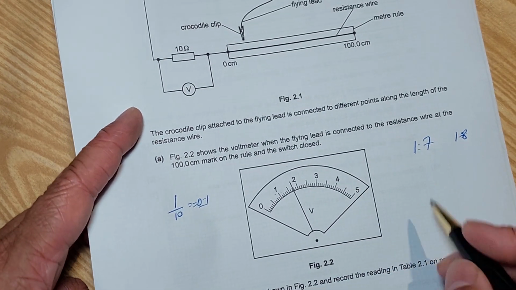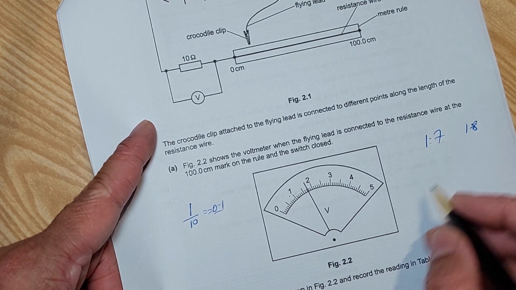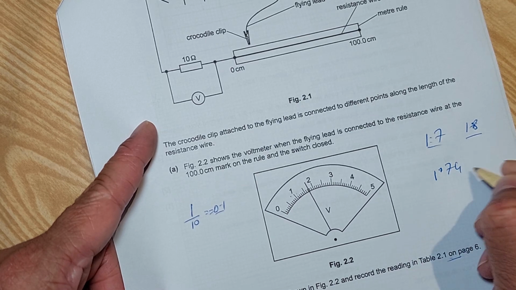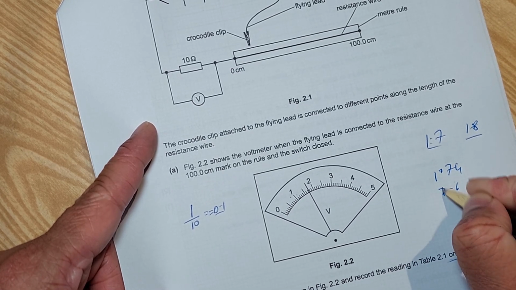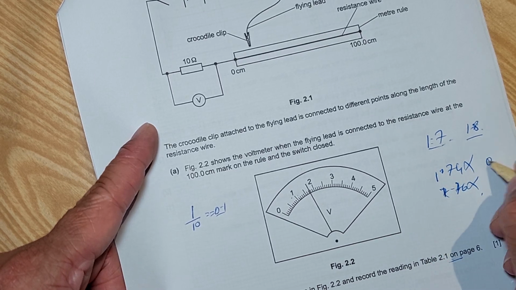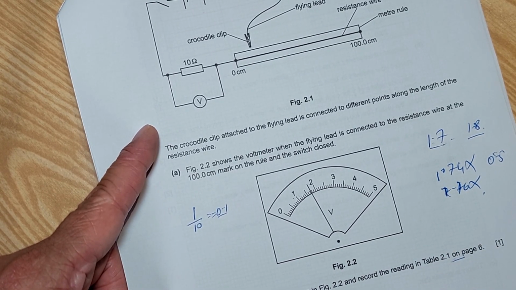Now, when he asks you to take a reading, and the value is between these two, don't write 1.74 or 1.76. Don't write anything like that. Between these two, it's going to be 0.5. So your reading over here is going to be 1.75 volts.